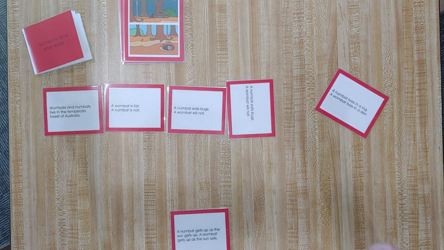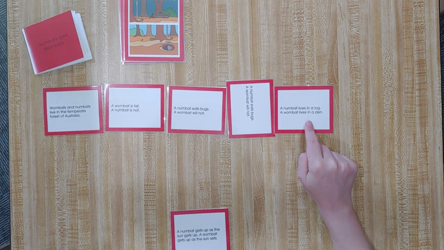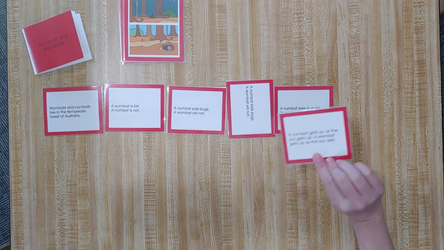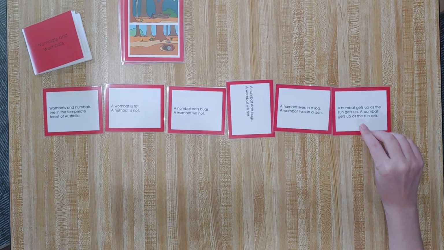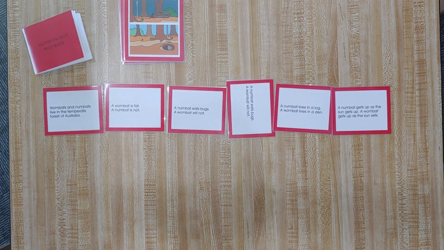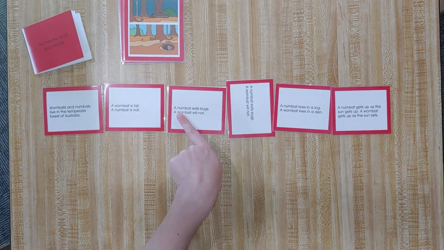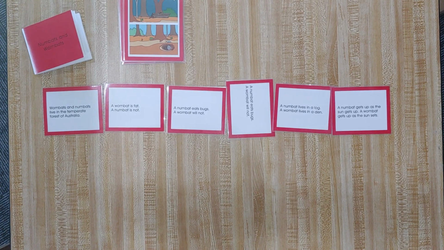And then there was where they live. A numbat lives in a log and a wombat lives in a den. And then when they're active. A numbat gets up as the sun gets up. A wombat gets up as the sun sets. If you wanted to practice your cursive or your print, whatever it is that you're working on, you might choose to copy one of these sentences down and draw a picture.